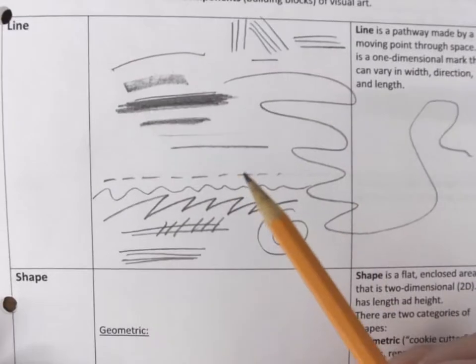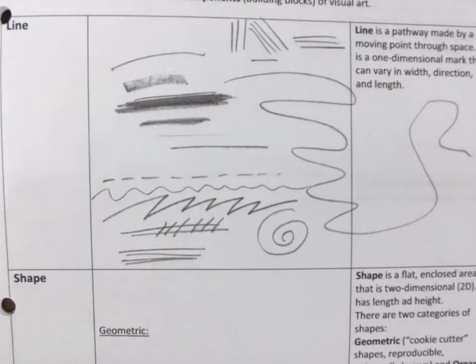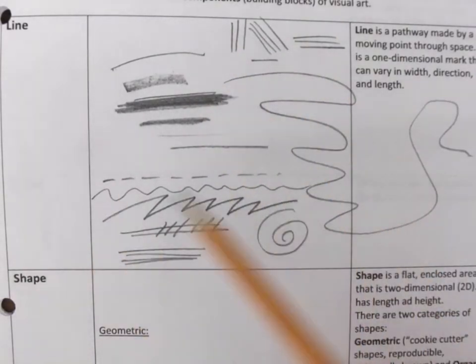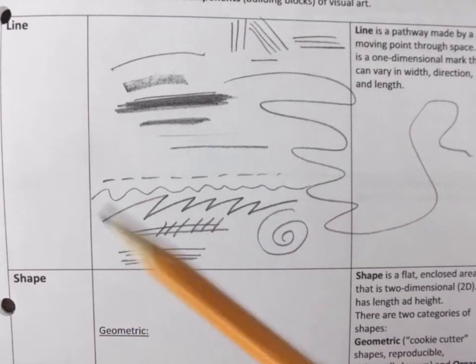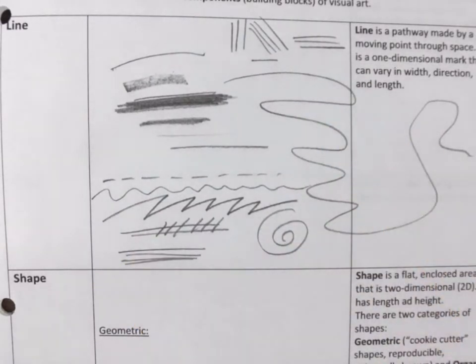So basically in this box, I want you guys just to play around with line. If you drew a picture using lines, that's a great idea. If you just drew a random design with lines, or if you just literally filled the space with a whole bunch of lines, I want to see line variety. If you made a design using line, but you didn't show me variety of line in that design, what you could do today is go back and add a little bit of variety.